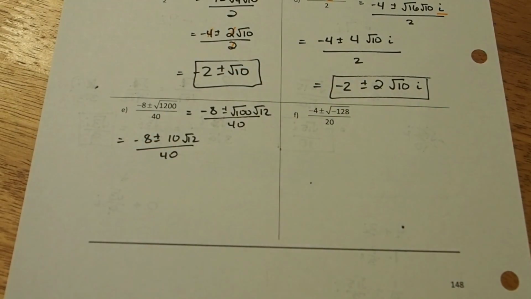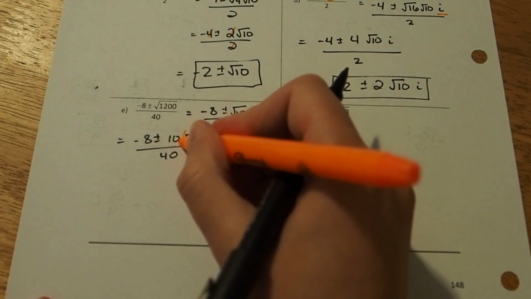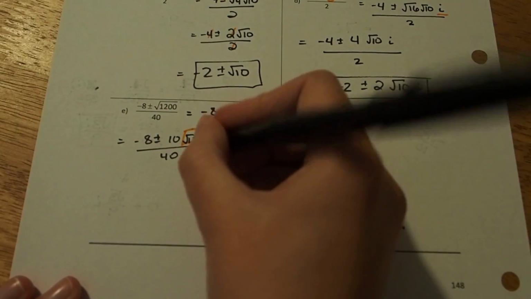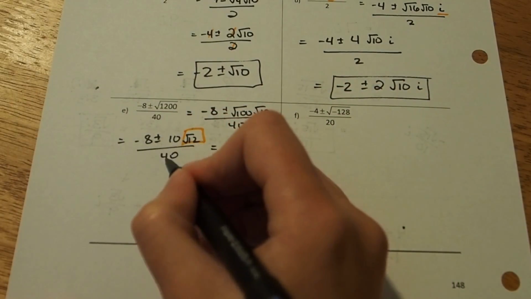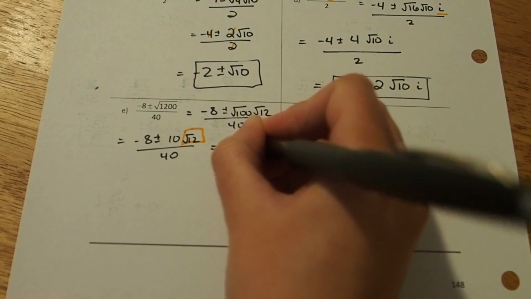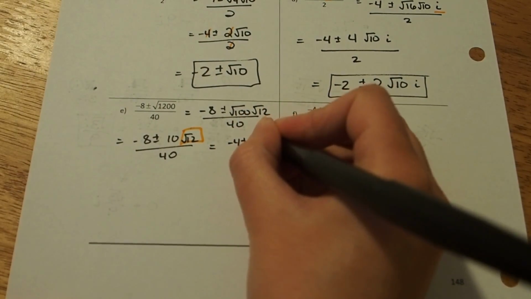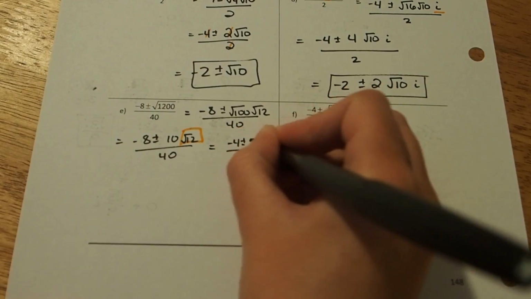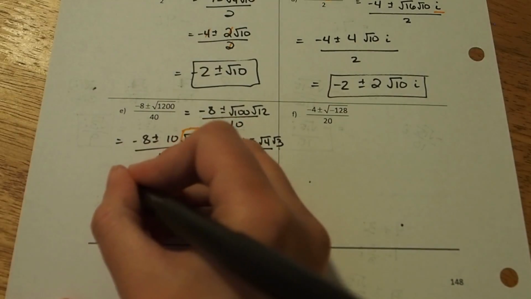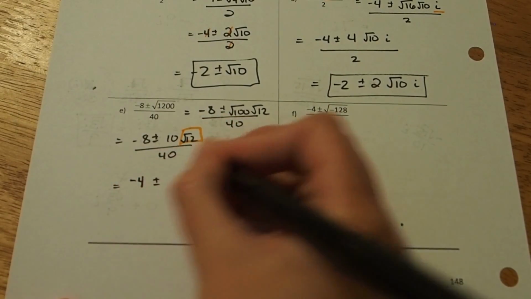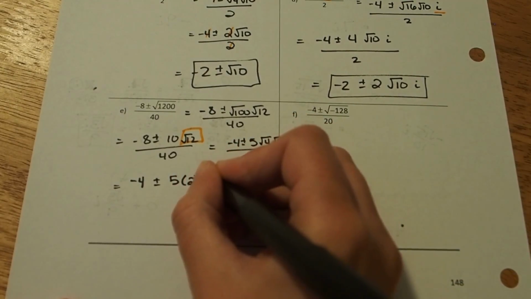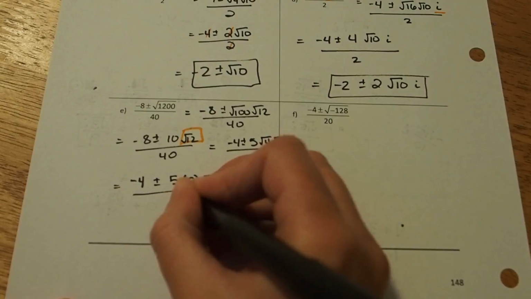At this point, I might notice that I can break this down further because square root of 12 has a perfect square, namely 4, that goes into it. Okay, so I'm going to reduce as I do this. I can divide each of these by 2, so it's going to give me negative 4 plus or minus 5, and break down your square root of 12 to square root of 4 square root of 3 over, I'm dividing by 2, so 20. Okay, so continue. You've got your negative 4 plus or minus 5 times the square root of 4 is 2 times the square root of 3 over 20.